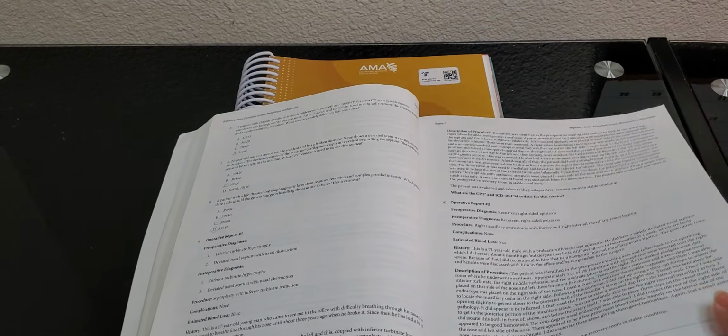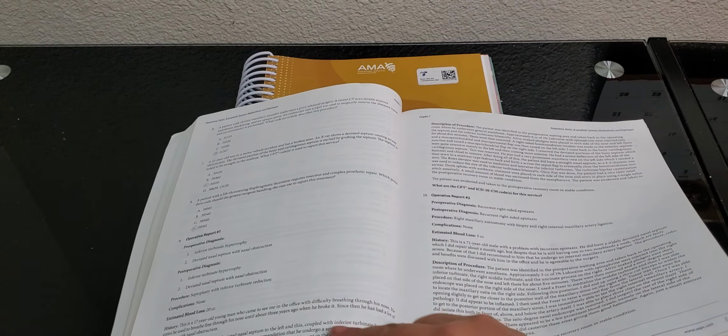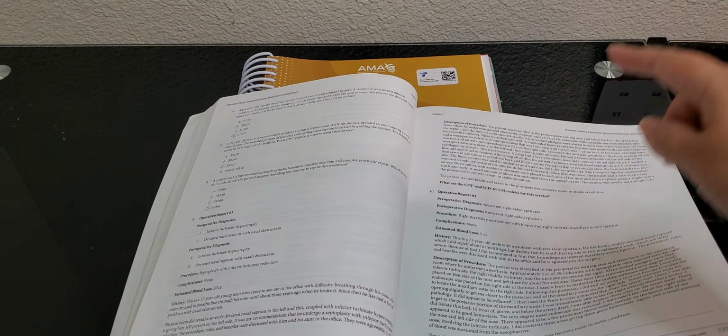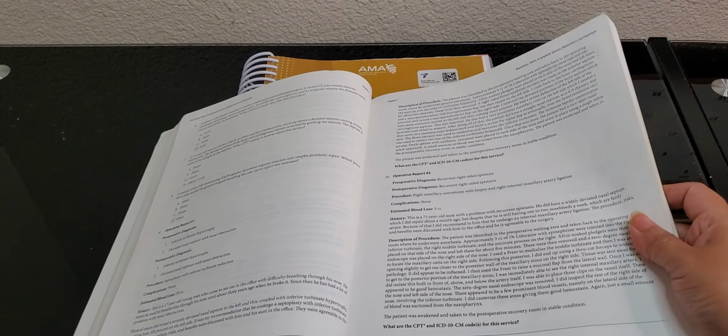Now, you can look up these procedures. I bought this book used. That's why there's markings in it. I don't write in books. Y'all know that. But when you look at these notes, these are really good sized notes to practice on.